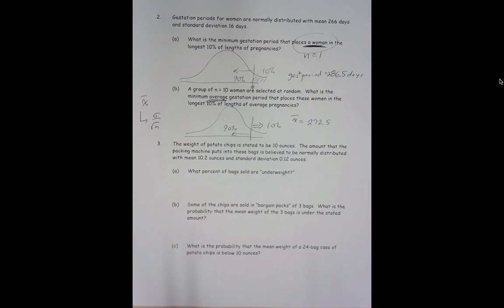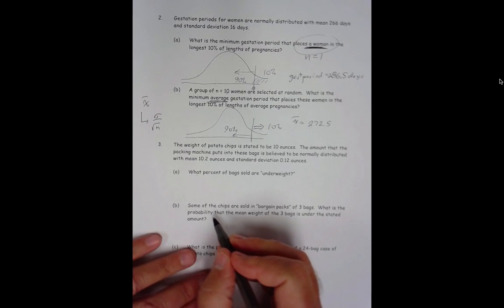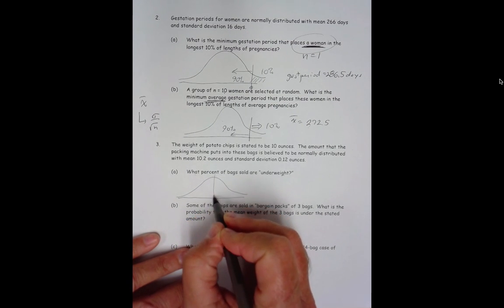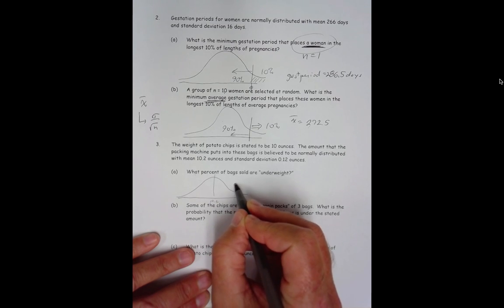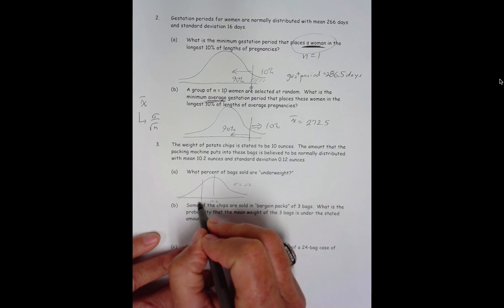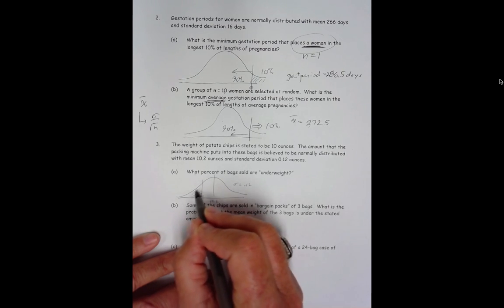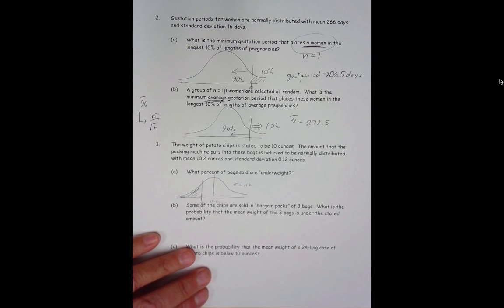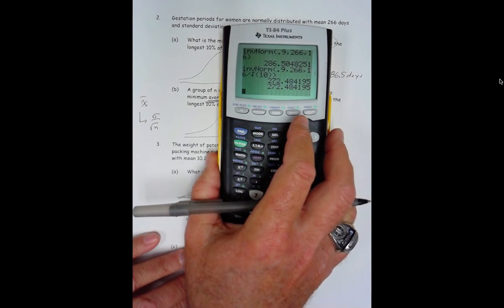So to be underweight, we have a distribution with a mean of 10.2 and a standard deviation of 0.12. Well, to be underweight, we need to be 10 or less. Okay, so that's going to be a very easy problem.